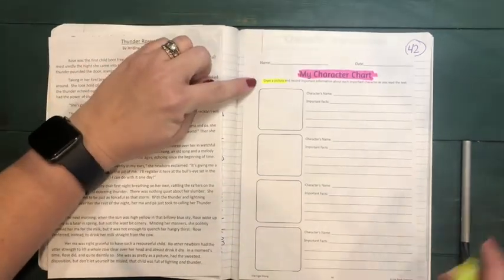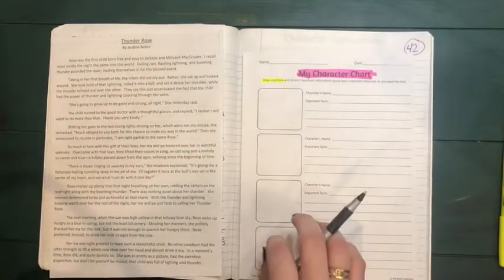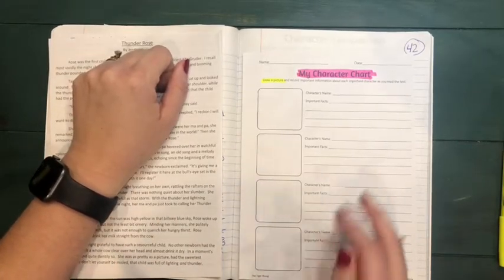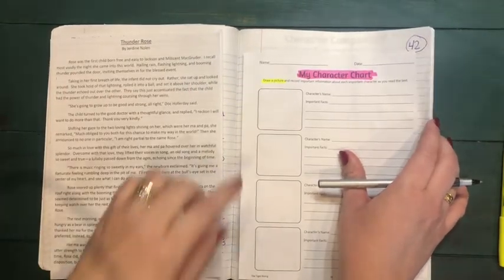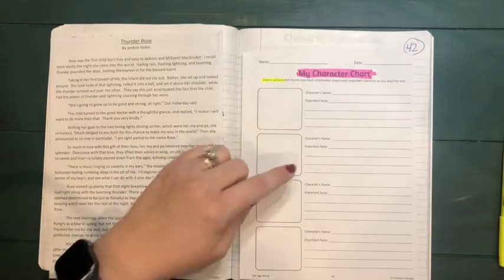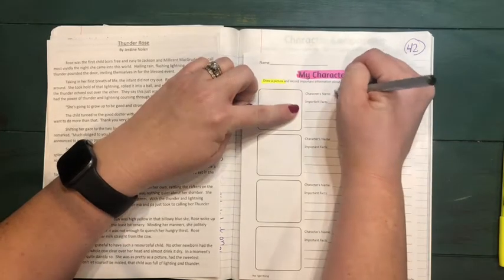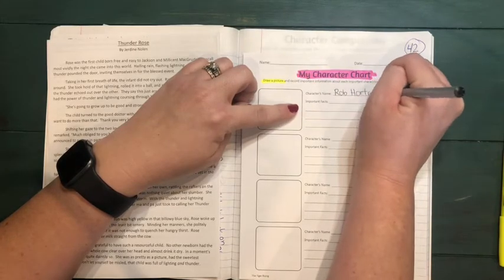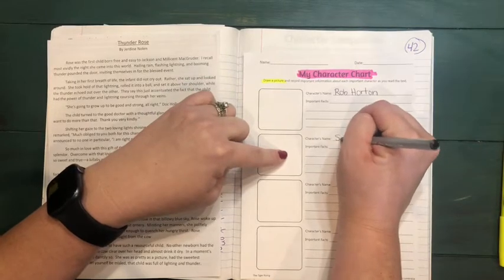So the first thing you're going to need to do is to draw a picture of the characters as we list them. This should be detailed pictures that include color and information that Kate DiCamillo has provided within the words in the text. So we're going to start by writing the names of the characters down first, and then we'll come back and we're going to write down some important facts. So the first main character is Rob, and his last name's Horton. We're going to then move down to the second main character, which is Sistine Bailey.